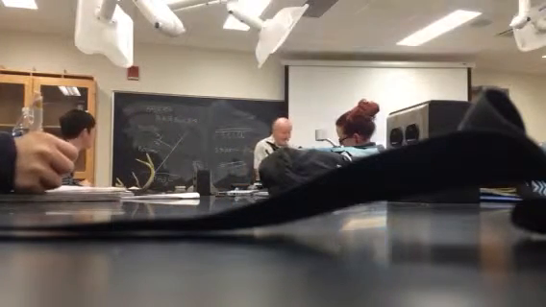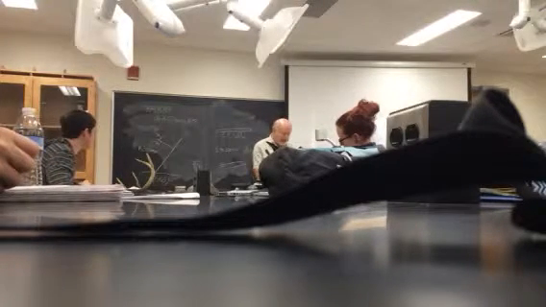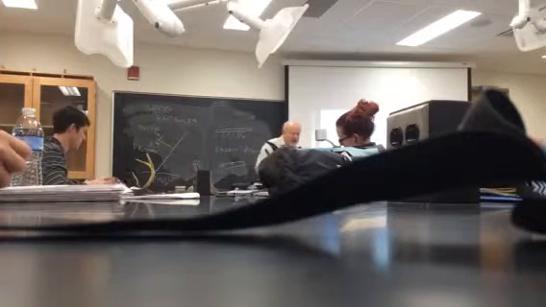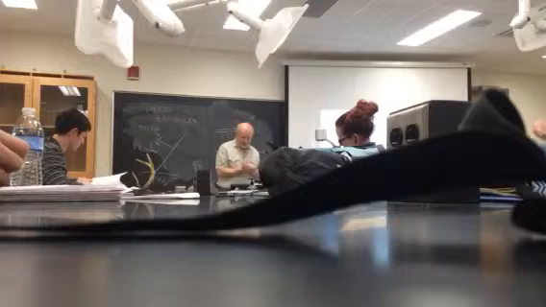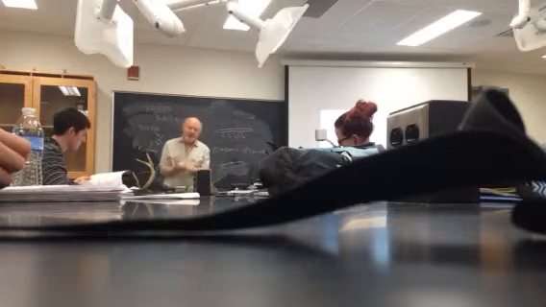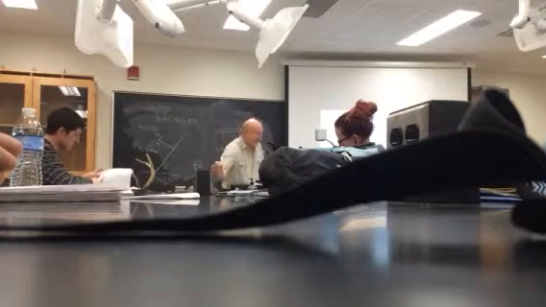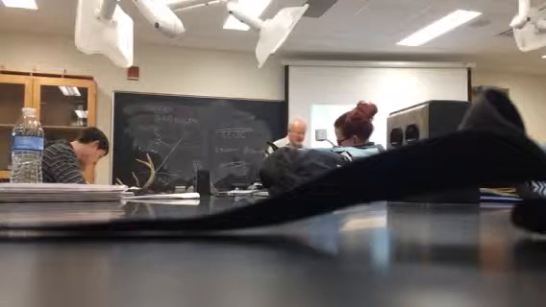The cool thing about it is that we end up getting distal and proximal barbules from different barbs overlapping. So this was actually a very good diagram to illustrate that point.